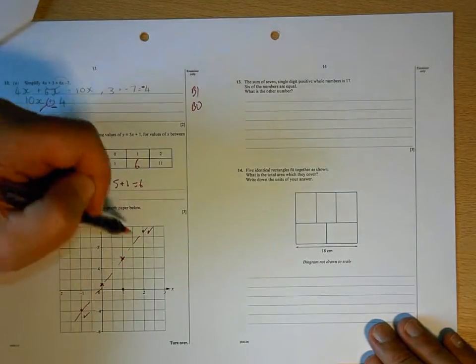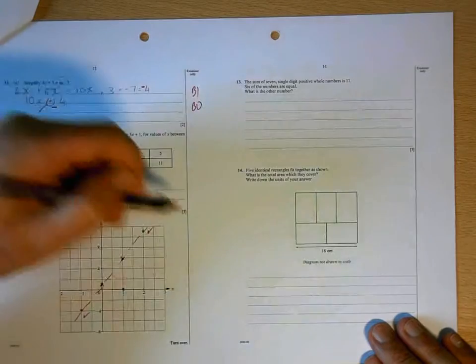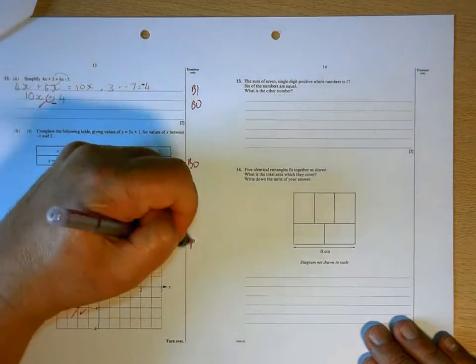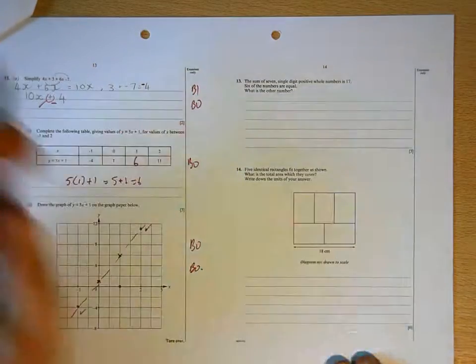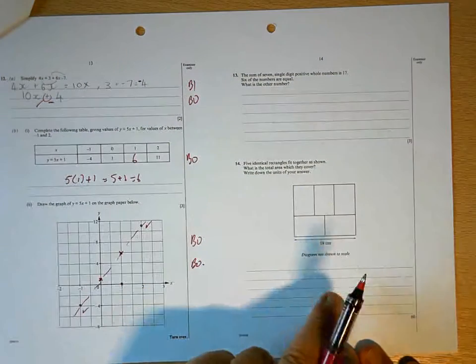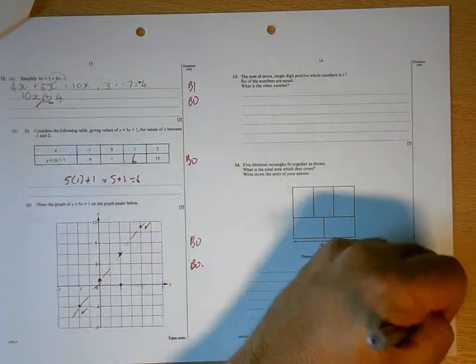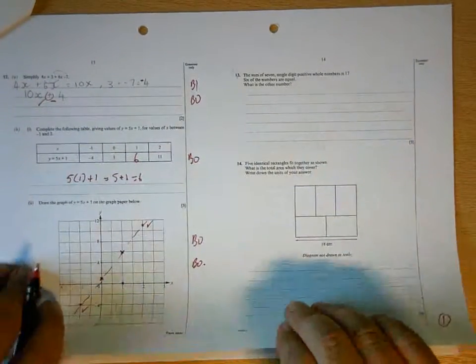unfortunately your plotting is a bit wrong. There's not enough that you've done to give you any marks there. Have a look how I've done that on the video. I reckon you'll be able to get your head around that. 1 for the page.